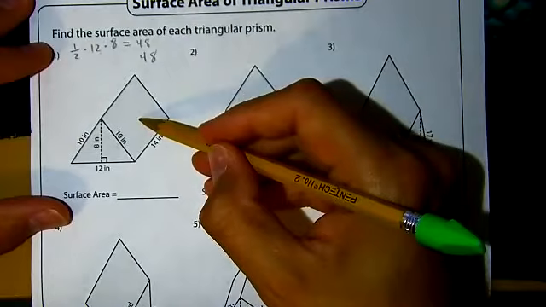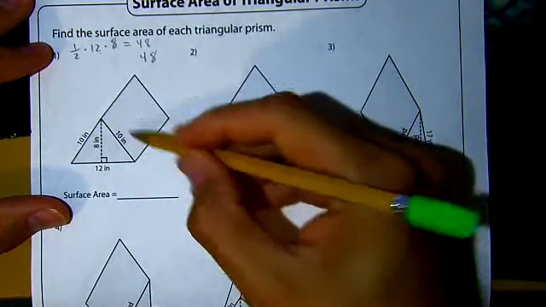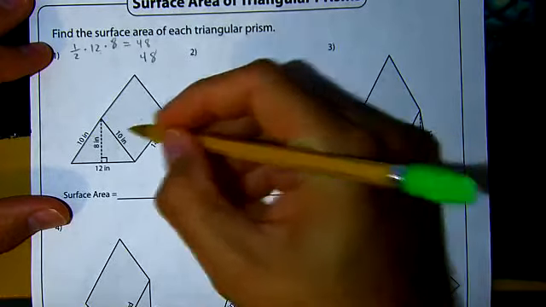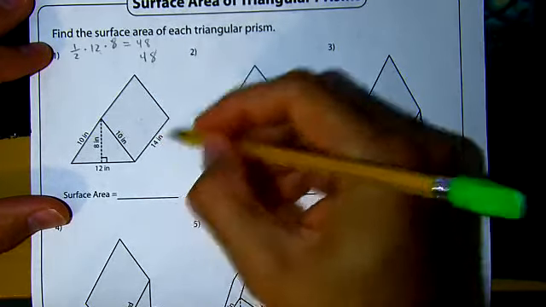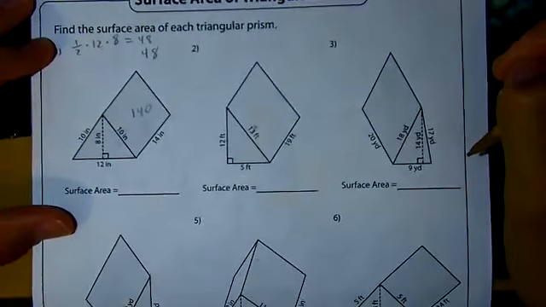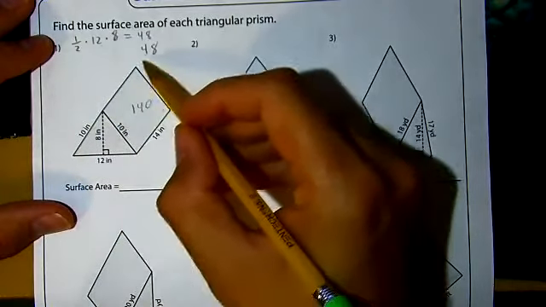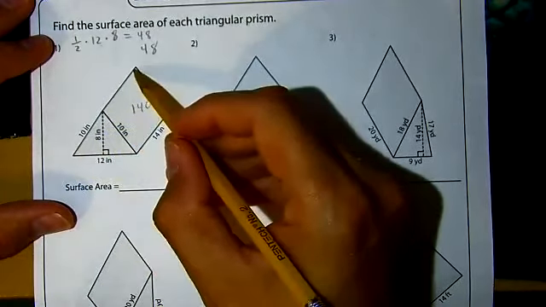So let's do this side first. So the length is 10, or the width, it doesn't matter. Width is 10, length is 14. Punch that on a calculator. 10 times 14 is 140. Now if you look over here, it doesn't show you this side that's behind the triangle.